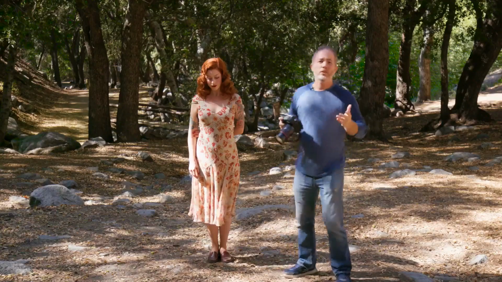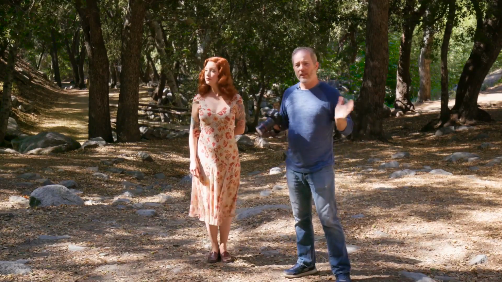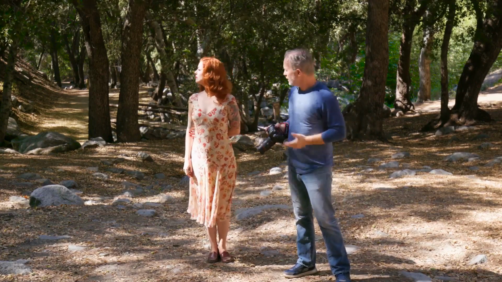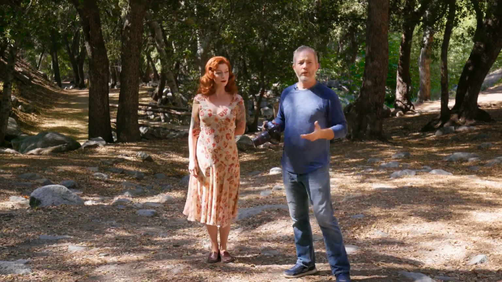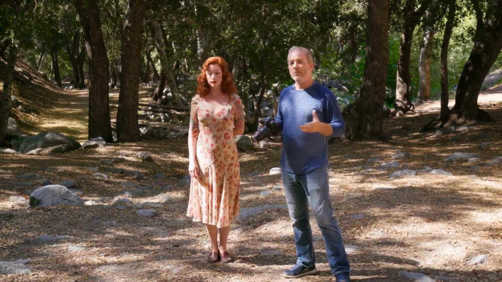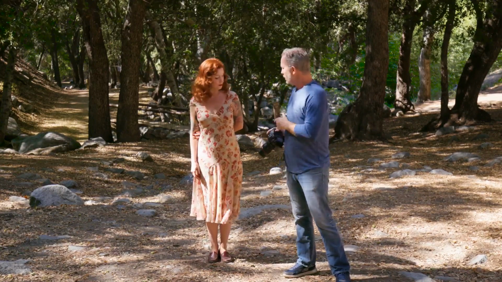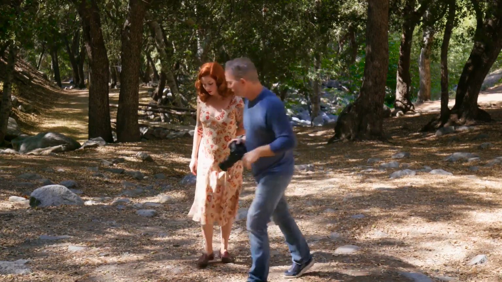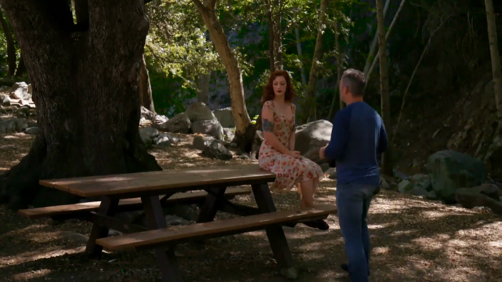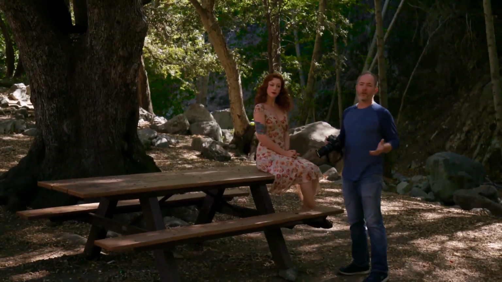So when it comes to controlling light, to make sure you have the best shot that you can get, realize just by moving your model or whatever you're photographing into a different area, you can get a much better, much softer look. So we're gonna go ahead and walk over here to this table. Come on over. So now if you see, the light is much softer over here.